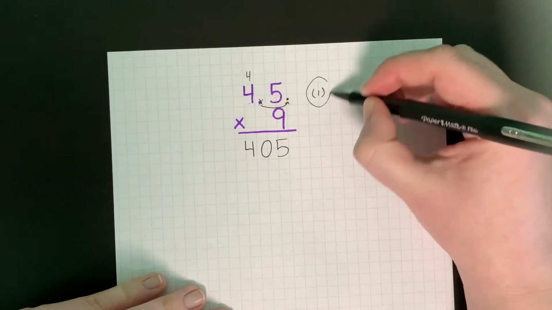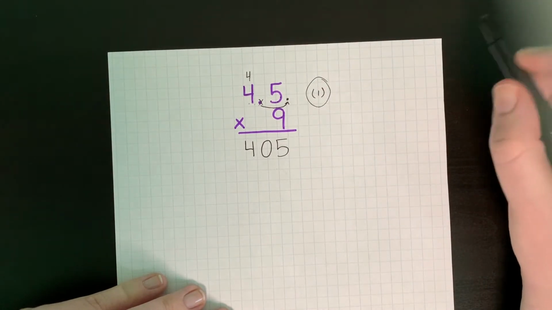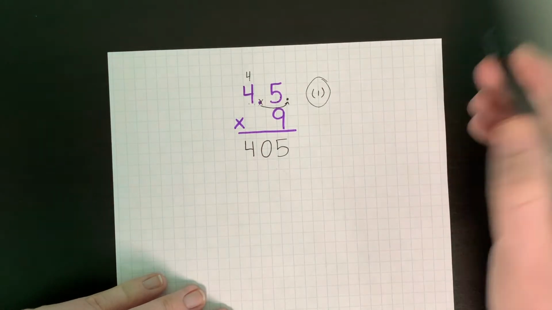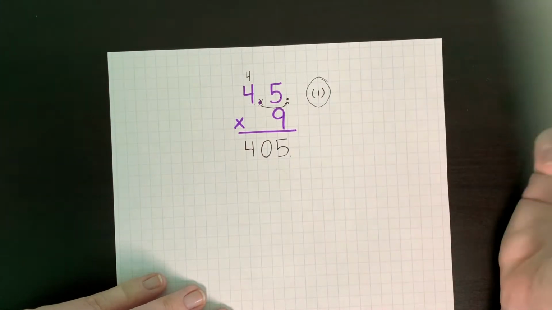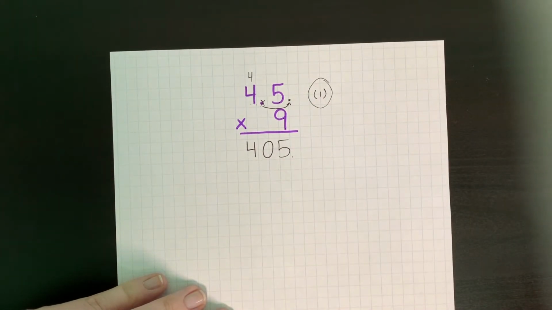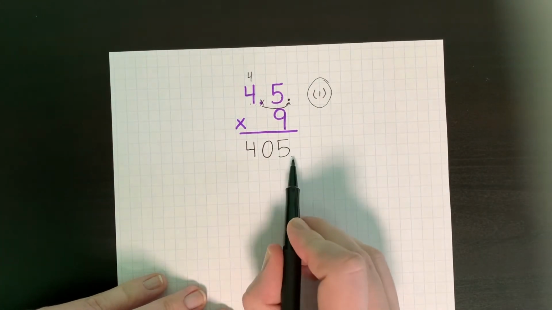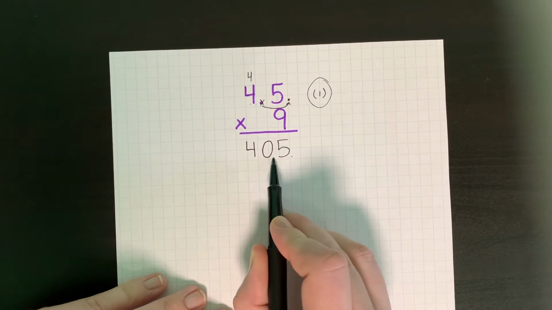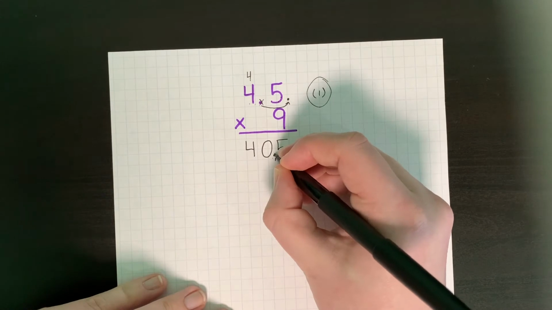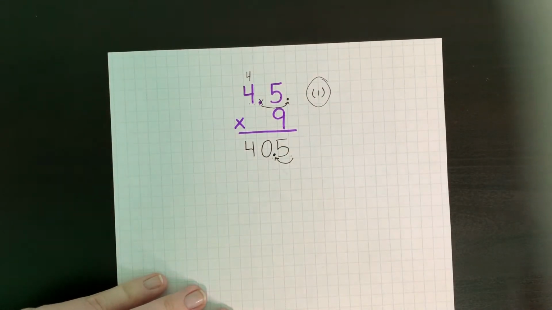But I can't forget about that decimal place that I moved. So now I'm going to take that 1 place and I have a decimal there because with any whole number, you can assume that there's a decimal at the end of it. I'm going to take this decimal point and I'm going to move it back 1. And I'm going to put a decimal there. So my answer is 40.5.